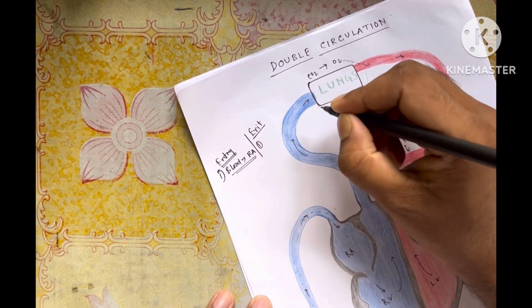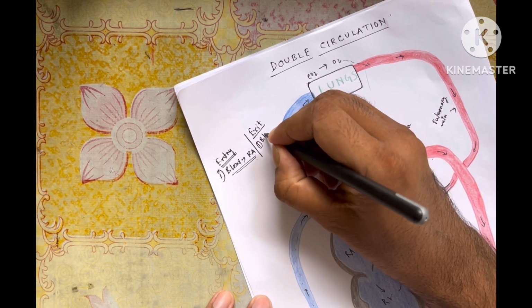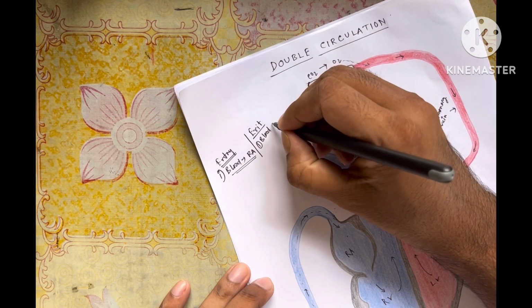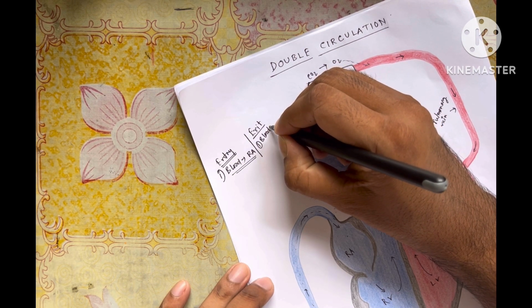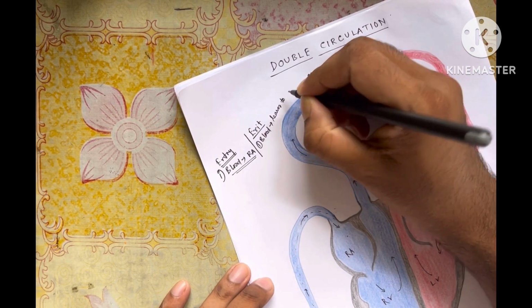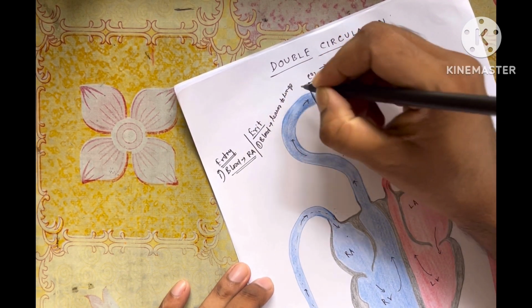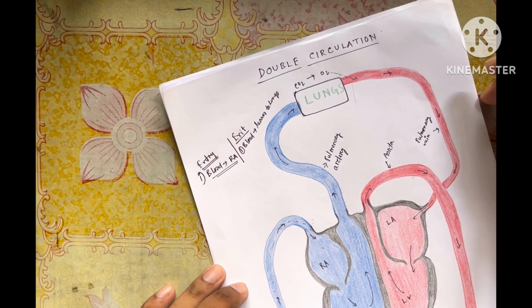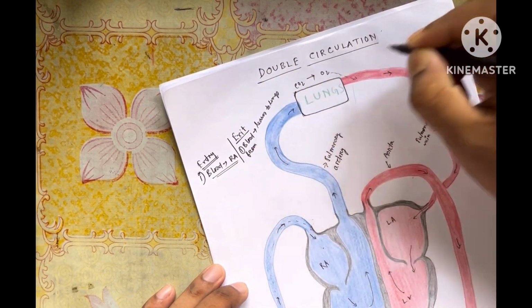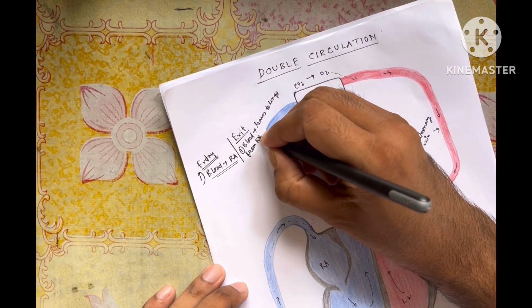So the first exit is when blood leaves to the lungs from the right ventricle.